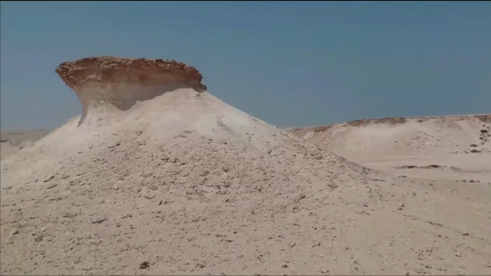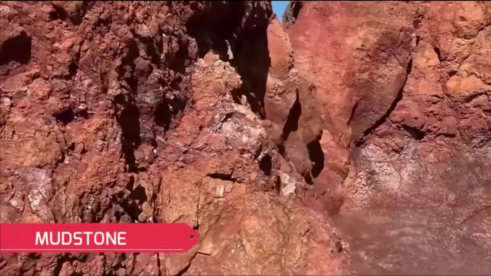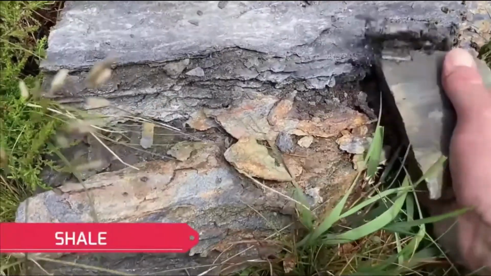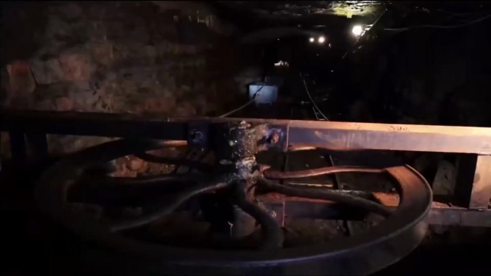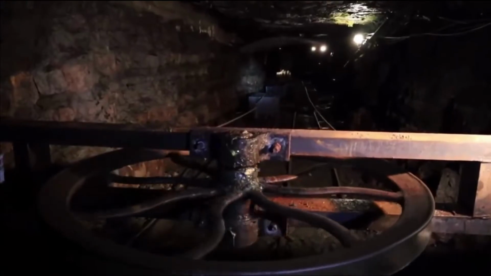Examples of sedimentary rock include sandstone, mudstone, limestone, shale, and even coal, which we learnt at a coal mine we visited here in Ireland. Hello, I'm here at Arigna Mining Experience to learn about a very special kind of sedimentary rock called coal.